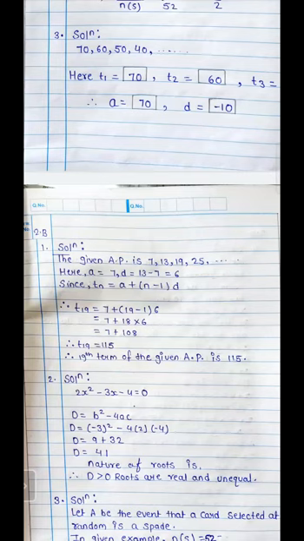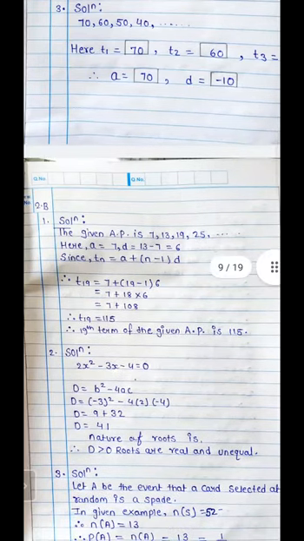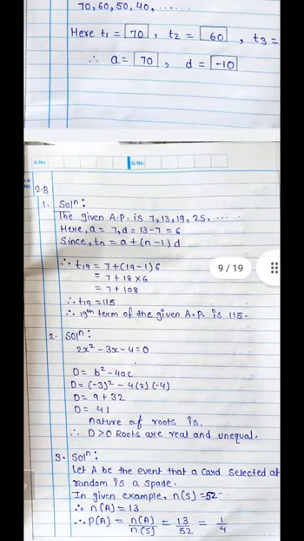So, Tn is equal to, we know the formula, a plus (n minus 1) into d. So, T19 is equal to 7 plus (19 minus 1) into 6, which is equal to 7 plus 18 into 6. So, it will be equal to 7 plus 108. So, T19 will be equal to 115. So, the 19th term of the given AP is 115.